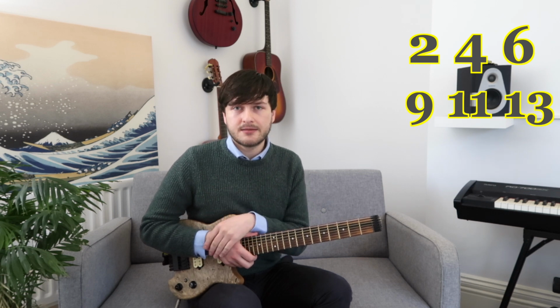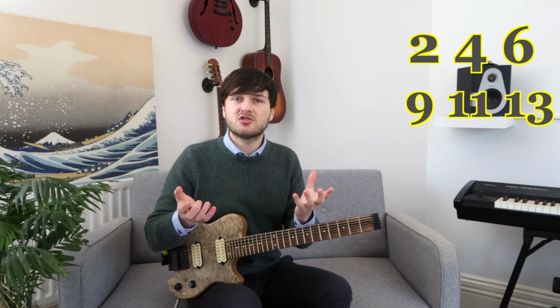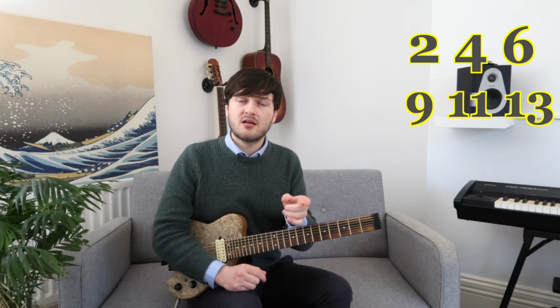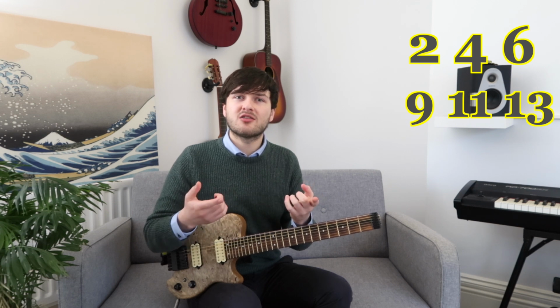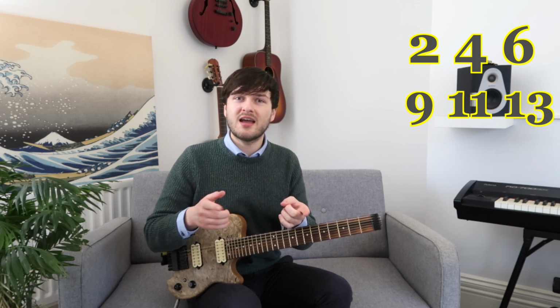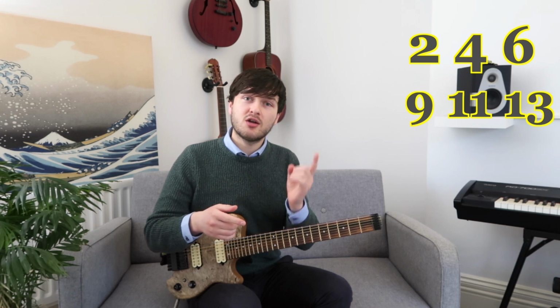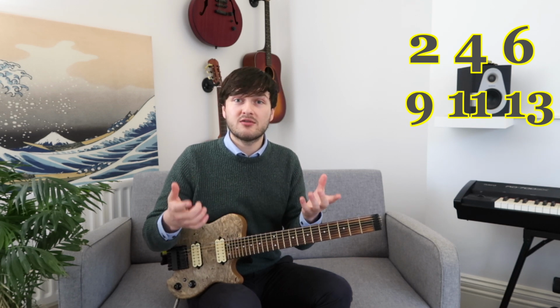Then there's only 6 numbers left: 2, 4, 6, and 9, 11, 13. Now these are actually the same numbers. If you play through a C major scale, note 2 is D and note 9 is D. Remember that the octave gets us back to the same note. So note 1 and note 8 are both C. Therefore note 2 and note 9 are both D.